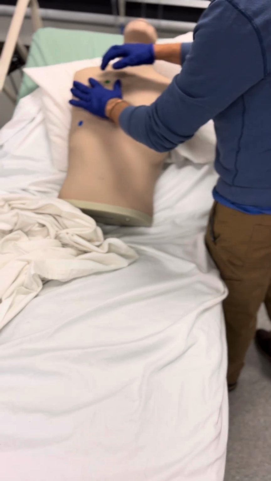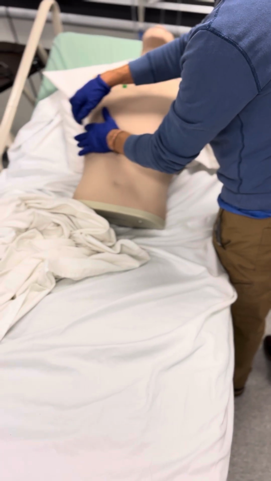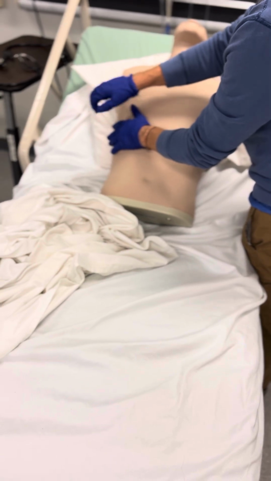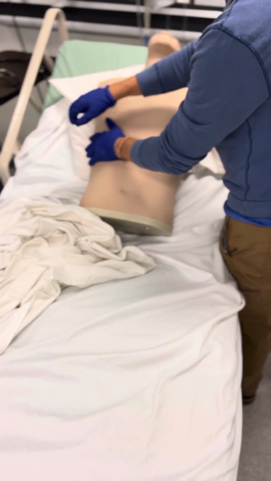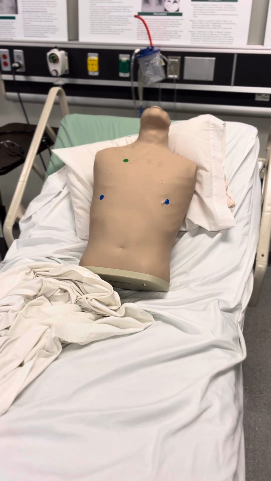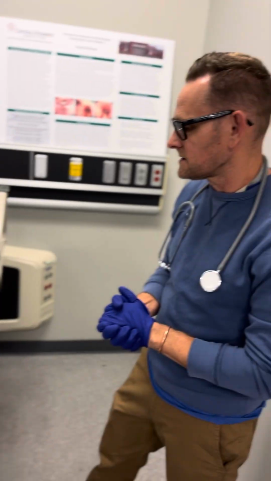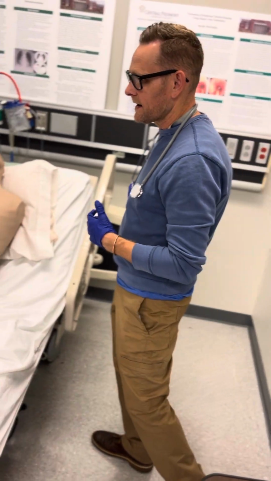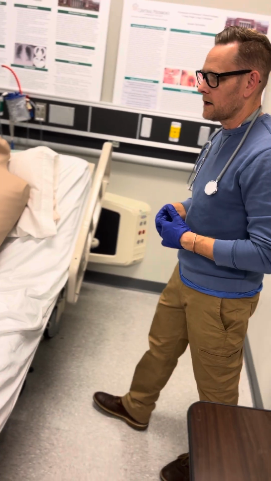So when it goes from resonant to a lot less resonant, I'm losing some of that resonance. It's probably because of the fluid buildup there. So there's a good chance that there's some sort of consolidation or fluid buildup.